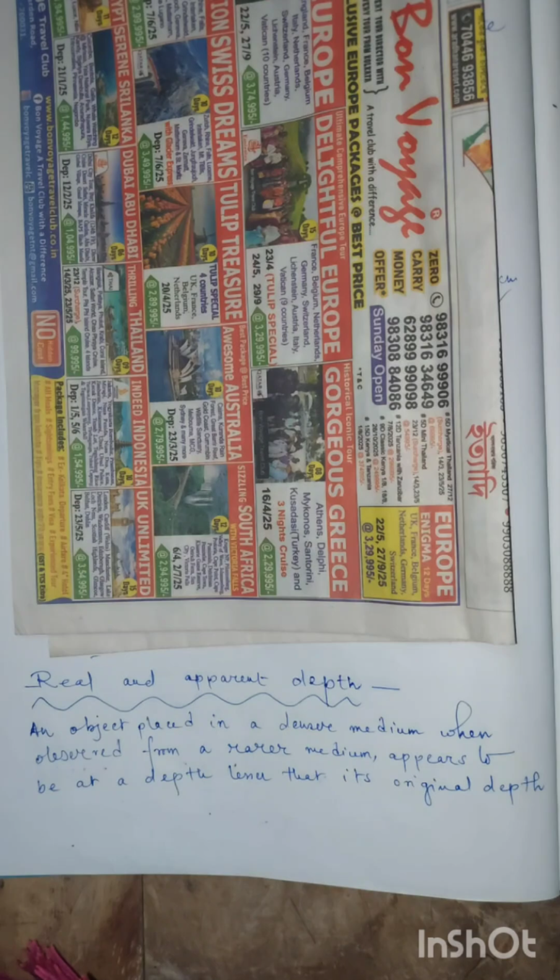So let us first understand what is real and apparent depth. An object placed in a denser medium, when observed from a rarer medium, appears to be at a depth lesser than its original depth.